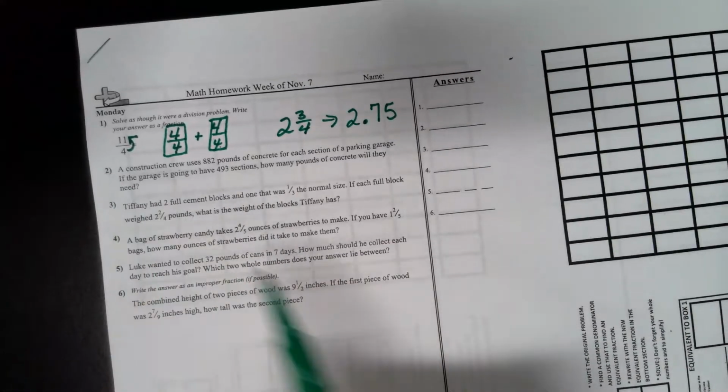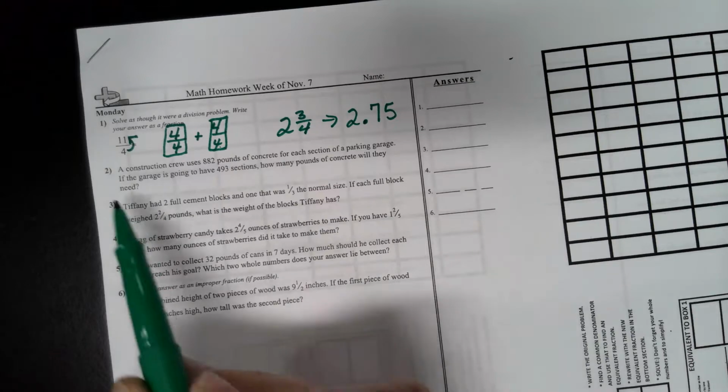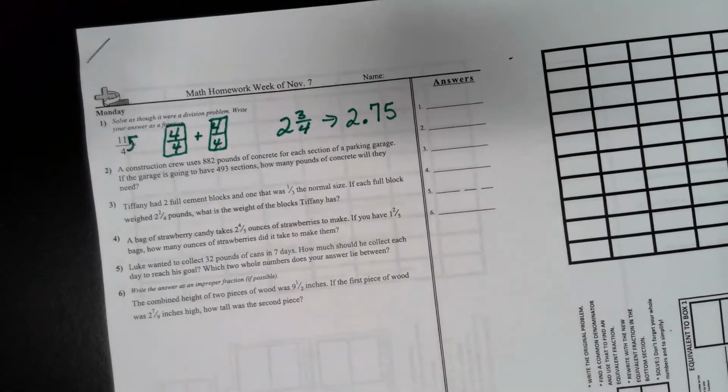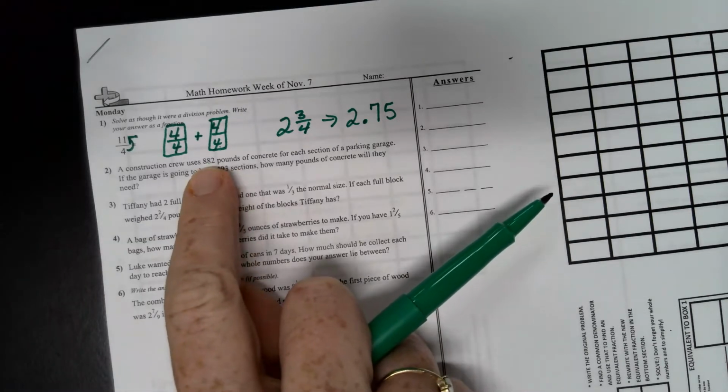Okay, taking a look at number 2. It says a construction crew uses 882 pounds of concrete for each section of a parking garage. That's a lot of concrete. If the garage is going to have 493 sections, how many pounds of concrete will they need? Now remember, this is for one section. They are going to have 493 sections. What do you think we're going to do with this? Hopefully you said multiply. Yes, because each section needs that much.